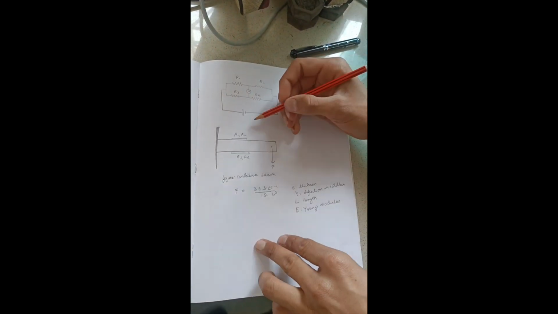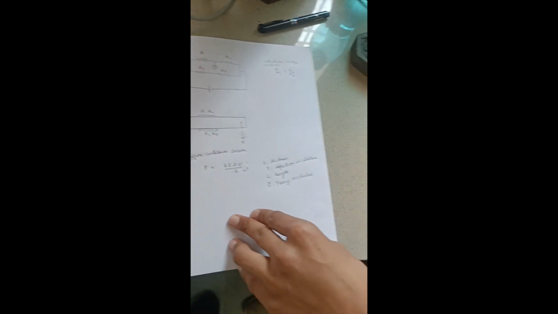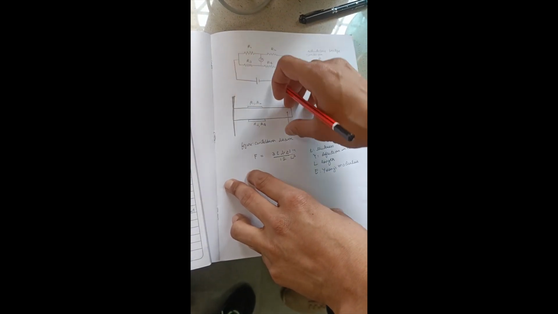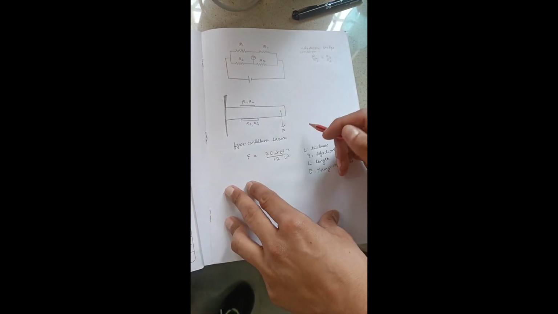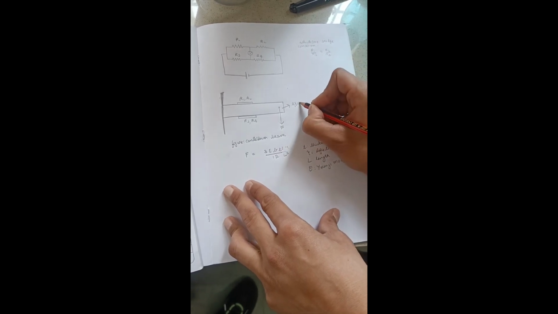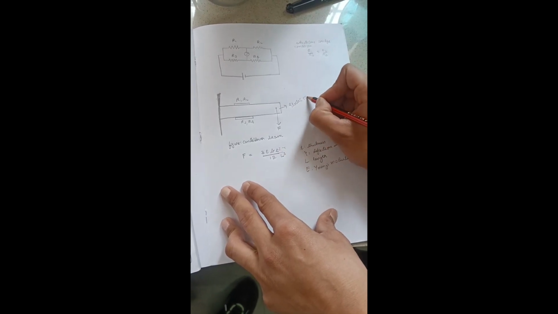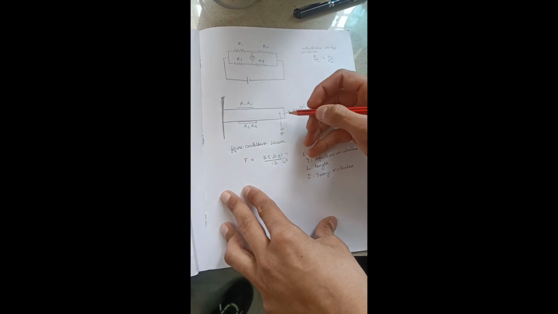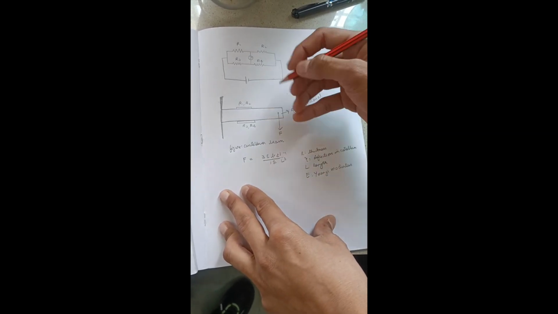So, as I have said, this is a columnar beam cell. It can be represented like this. This is a highly elastic material. The force will be applied at this end of the load cell.